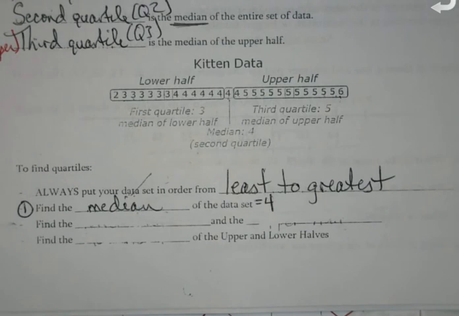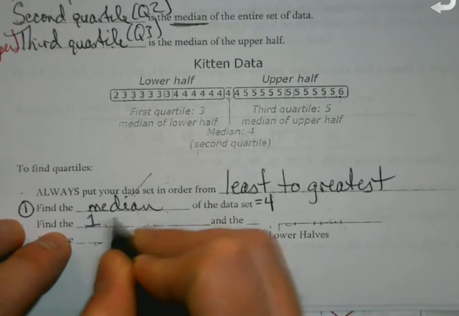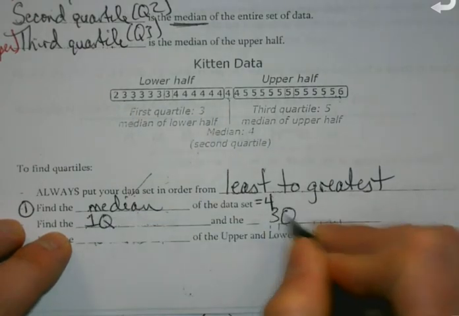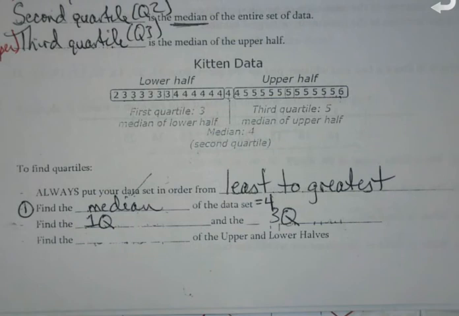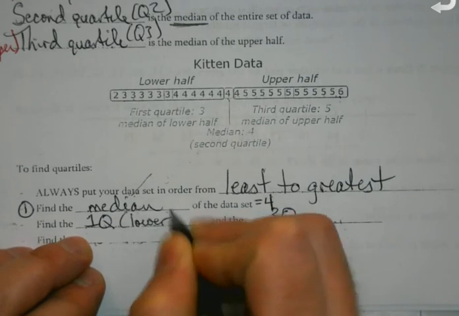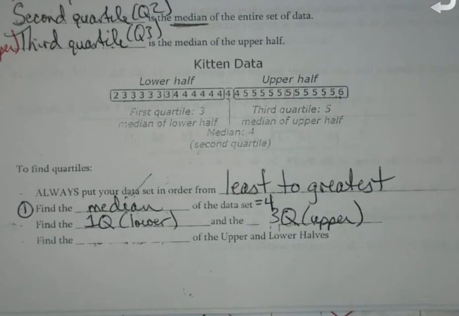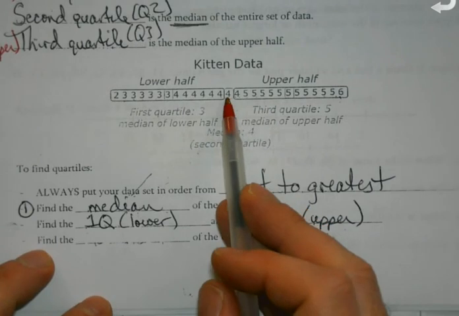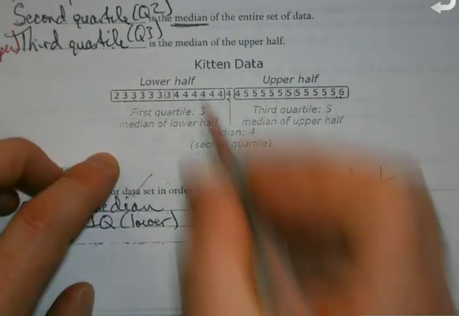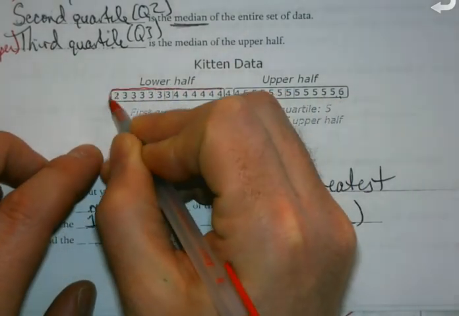Once I know what that is, now what I can do is I can find my first quartile and my third quartile, otherwise known as my upper and lower quartiles. Just to make sure that we kind of get used to some of the language, let me put those in. Okay, so to find my upper and my lower half, I keep out the part that's my median, and I just take all of those other values.